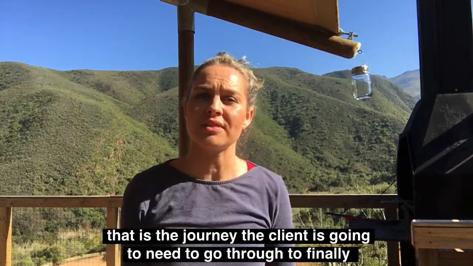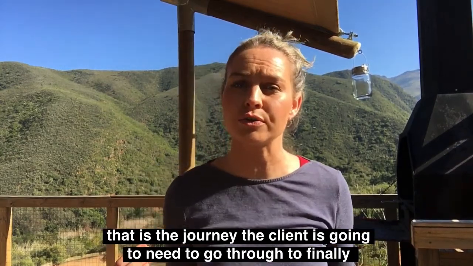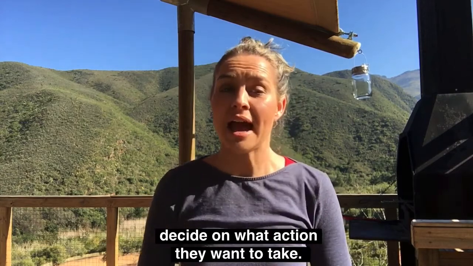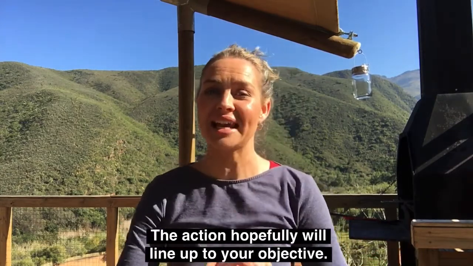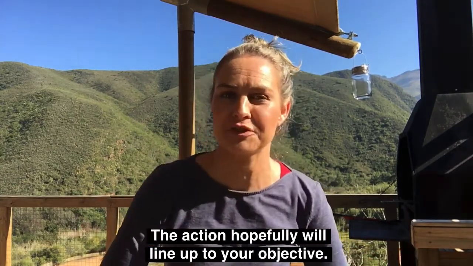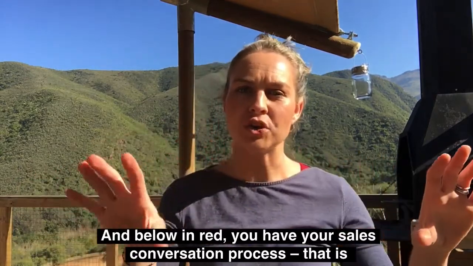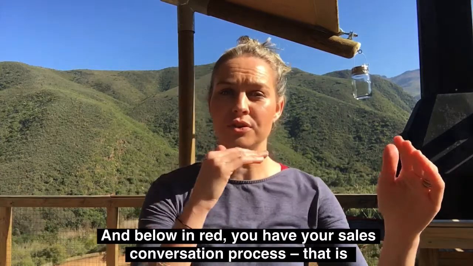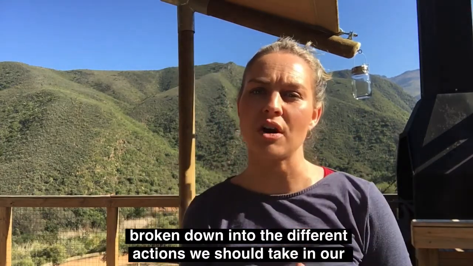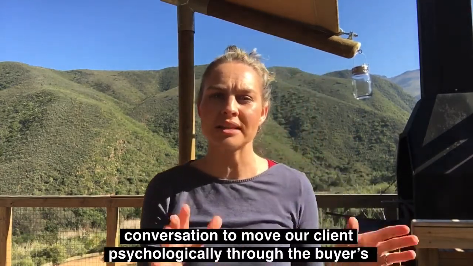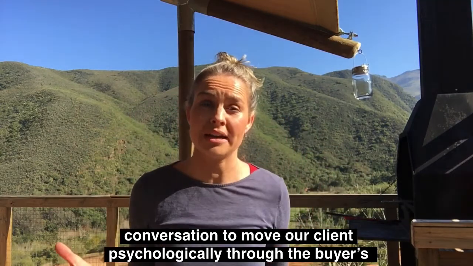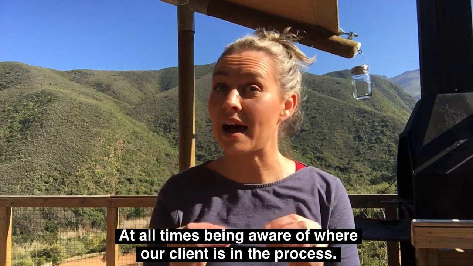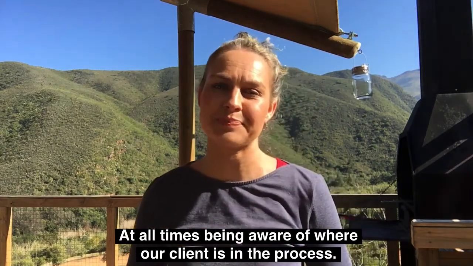That is the journey that the client is going to need to go through to finally decide on what action they want to take. And hopefully that action lines up with your objective. And below in red, you have your sales conversation process. That is broken down into the different actions we would take in our conversation to move our client psychologically through the buyer's journey, at all times being aware of where our client is in the process.